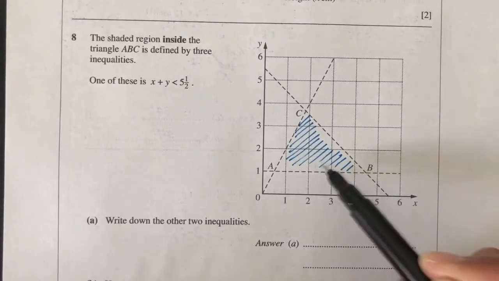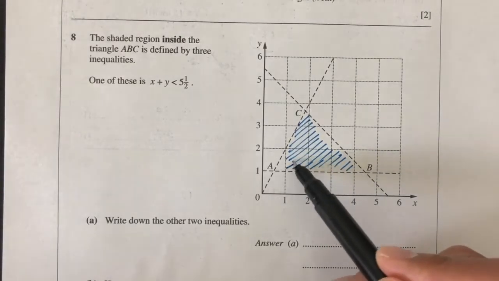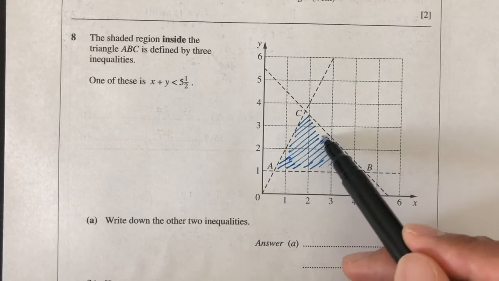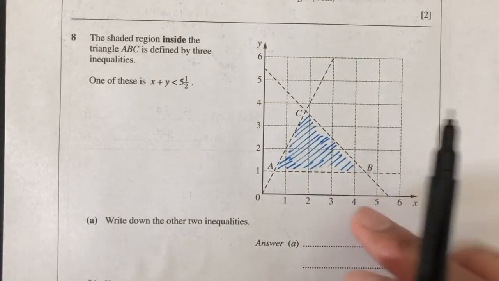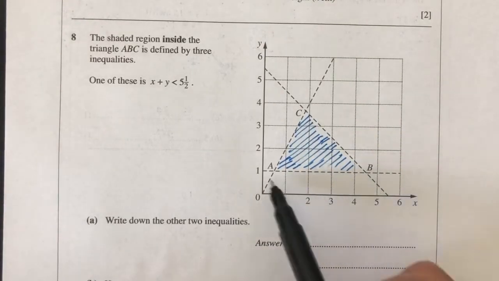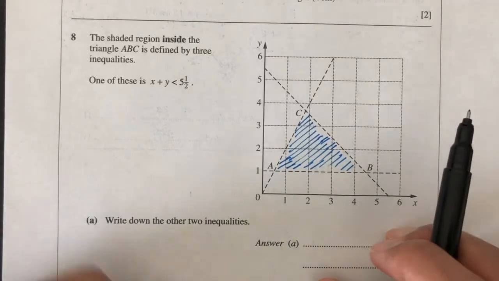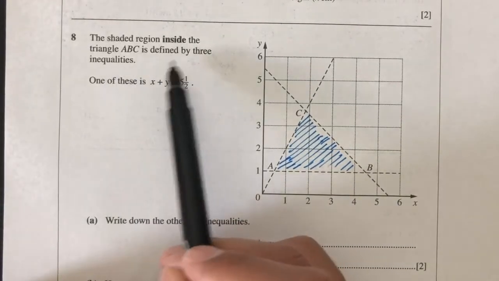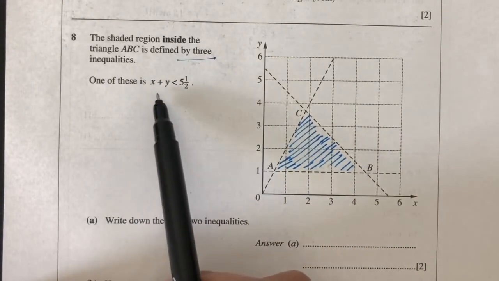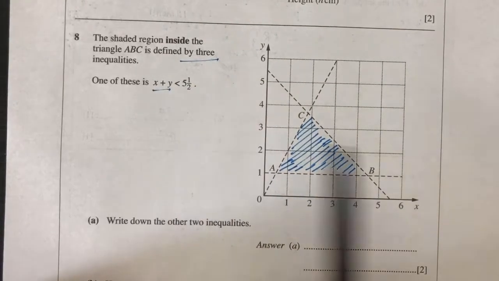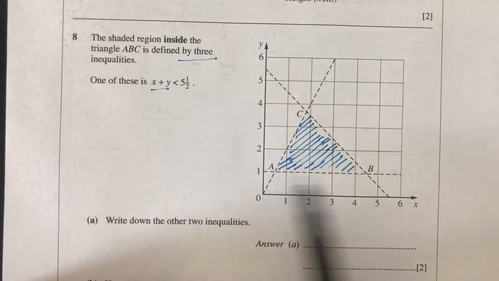So this is the area that is shaded according to the question. I think it's just my ink is over, that's why it's not showing up, but usually you should see that part as shaded. Now it says defined by 3 inequalities. One of them is x plus y less than 5.5. So it will be this one.